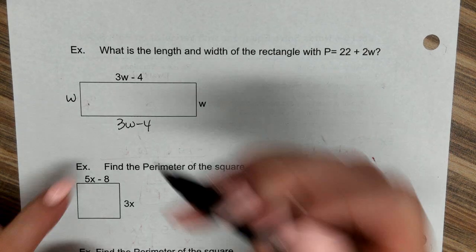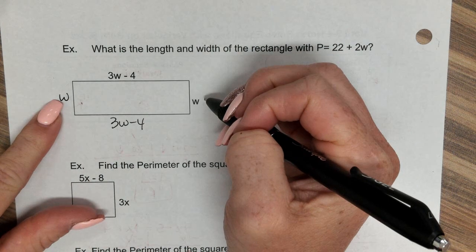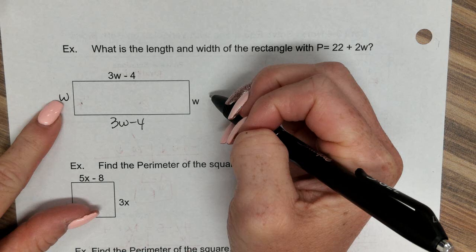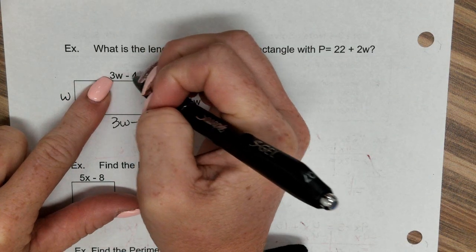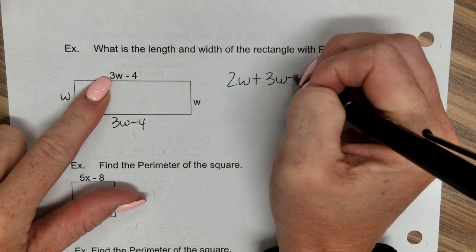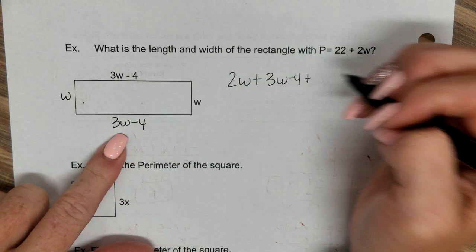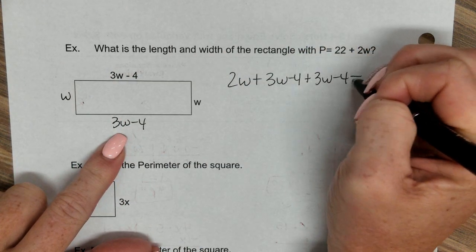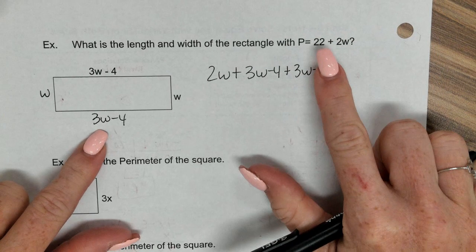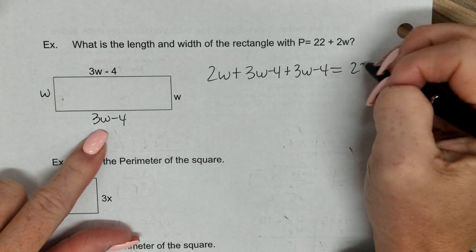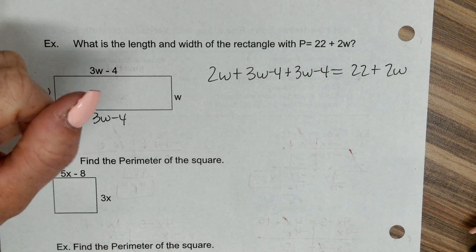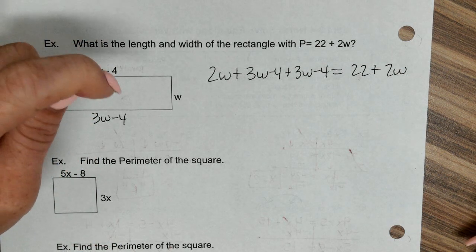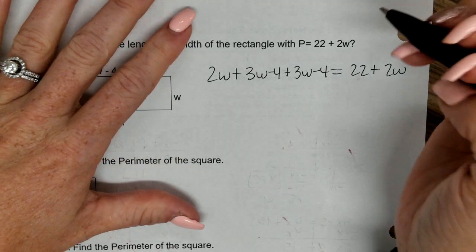All right, here we go. w plus w, can I go ahead and write that as 2w? Okay, so 2w plus 3w minus 4 plus 3w minus 4 has to equal the perimeter. What's the perimeter? 22 plus 2w. Can I solve for w now? All right, here we go.